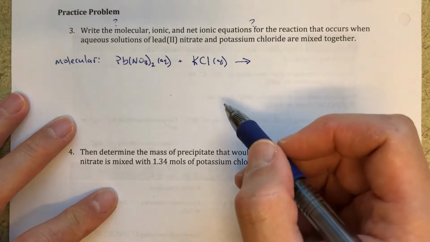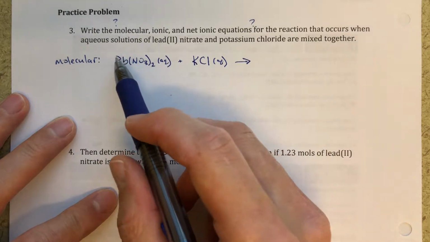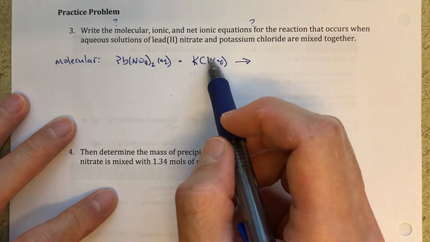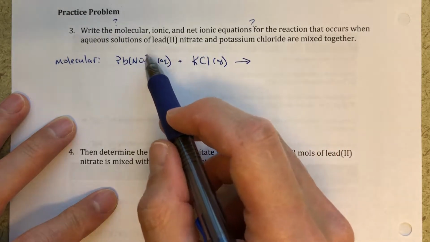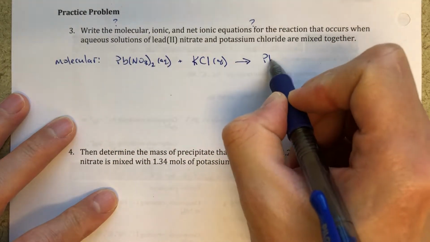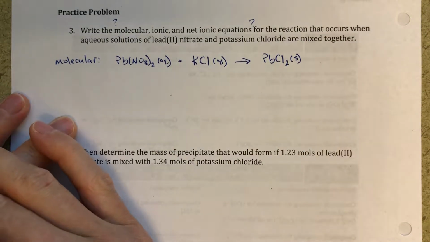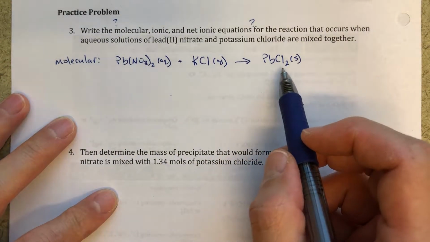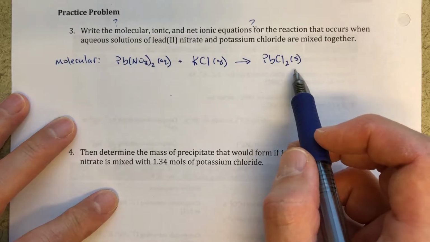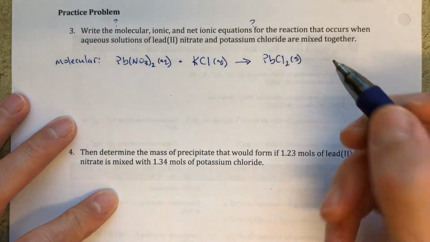So this is a little confusing, especially when you're first starting out with these, but basically what I'm going to do is take the cation from one species, and pair that up with the anion from the other species. So basically I'm just going to switch partners. So the lead I'm going to write as matching up with the chloride. And then I can use my solubility rules to figure out that this lead chloride is actually going to be insoluble. It's going to form a precipitate. It's going to be a solid product. So that's going to be my product.